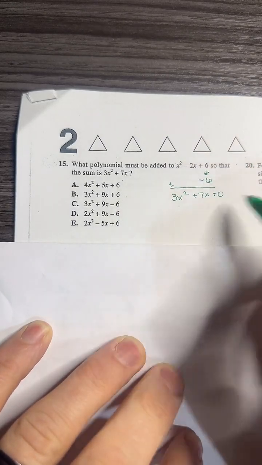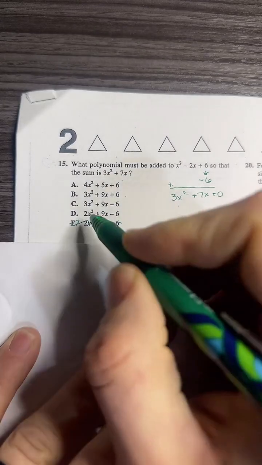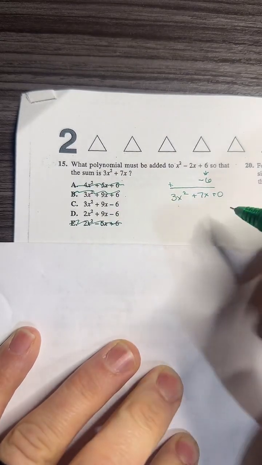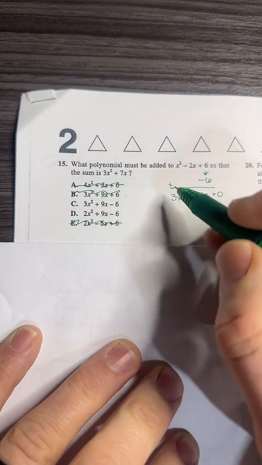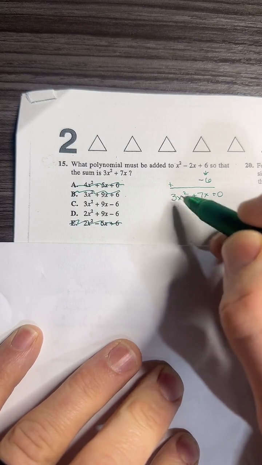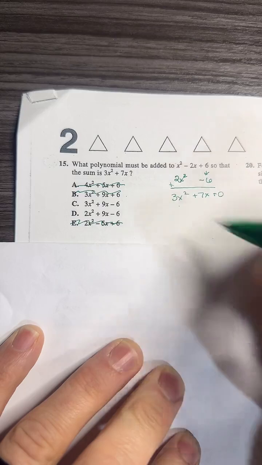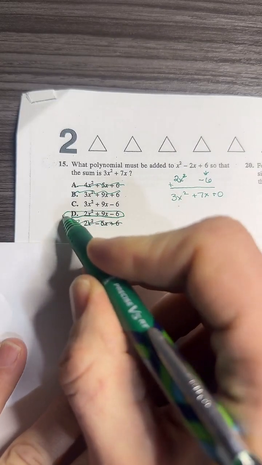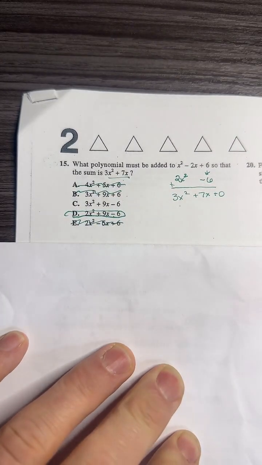So right away, if you're taking a test, try to be smart about it: that one's not going to work, or that one, or that one. So I'm just left with 2. They both have 9x, so I'm not going to worry about the middle one. I'm going to look at what x squared needs to become 3x squared, and that's going to be 2x squared. So my answer is going to be D. When I add this plus that, I get my 3x squared plus 7x.